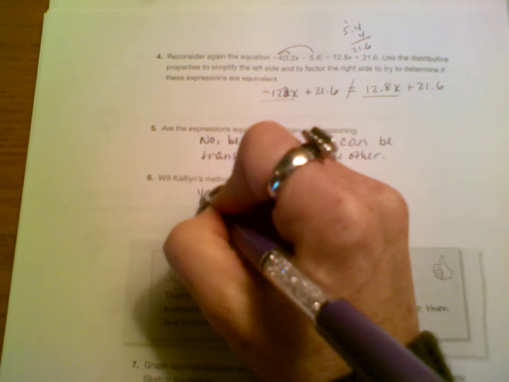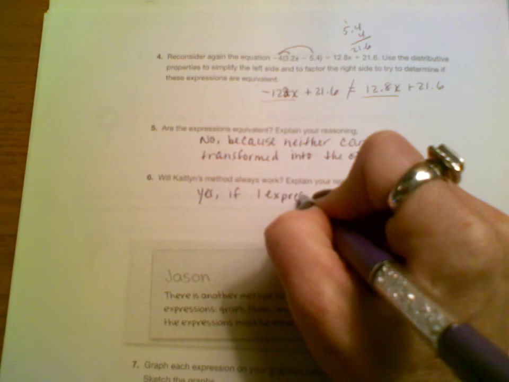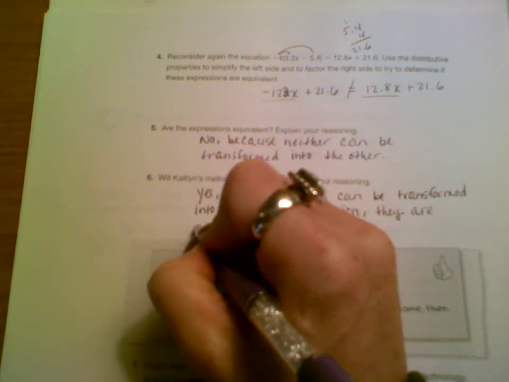And will Caitlin's method always work? Yes. If one expression can be transformed into the other expression, then they are equivalent.